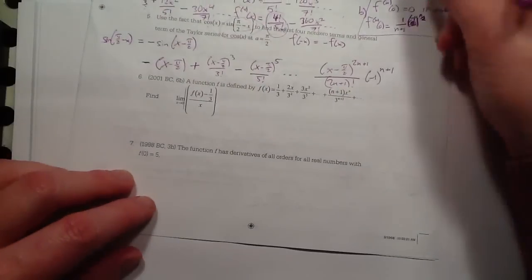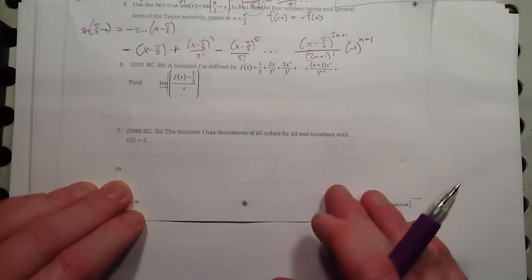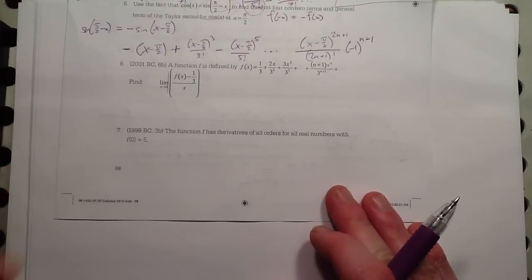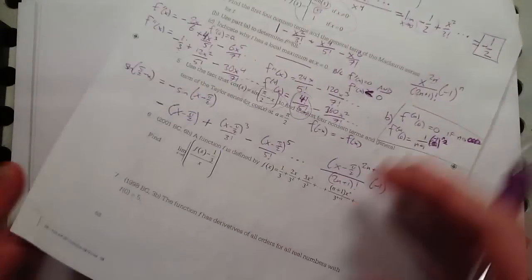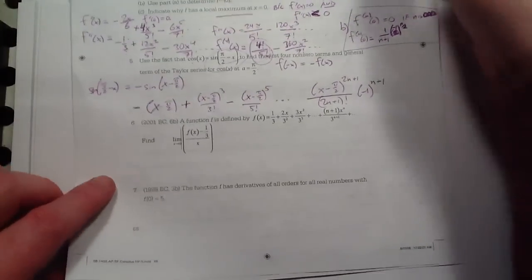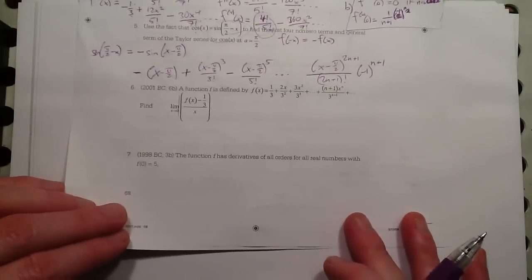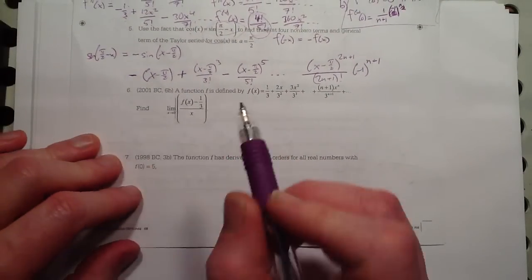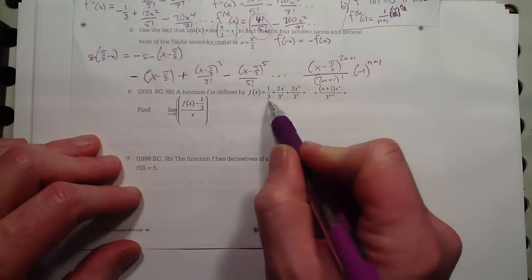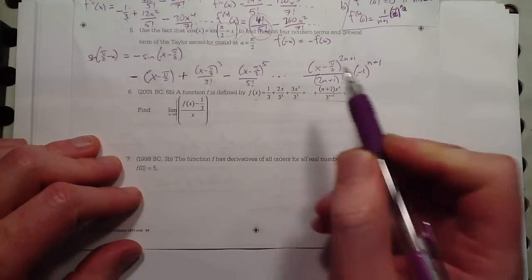All right, continuation, 6 through 10 for the, what are they called? Exercise Set A questions for Taylor series, manipulation of series.